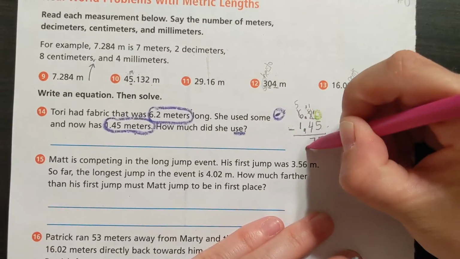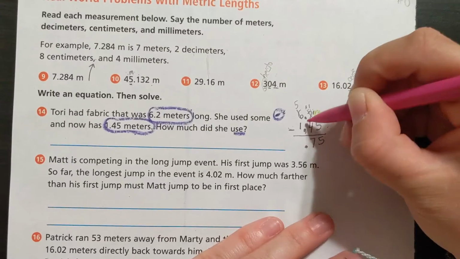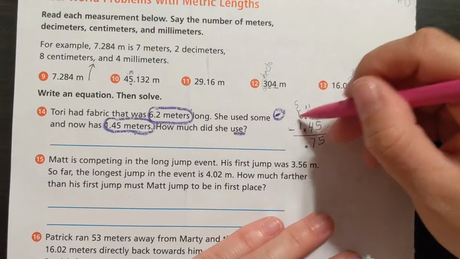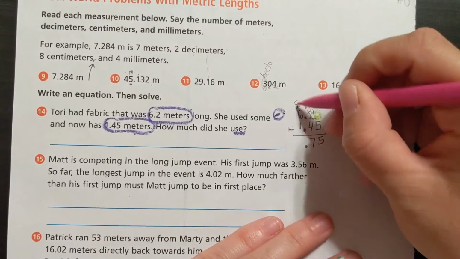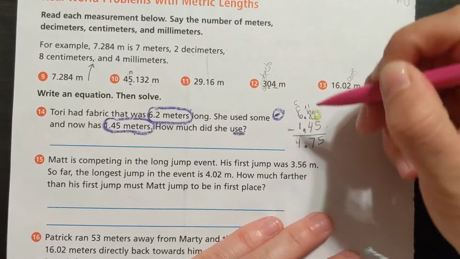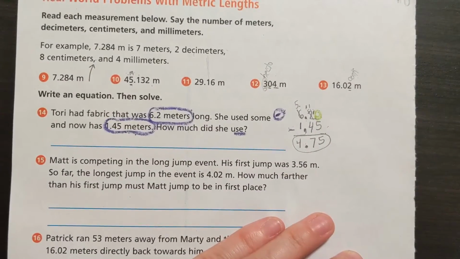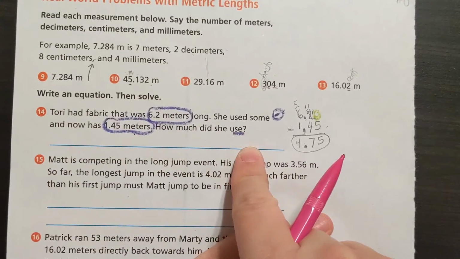Decimal, decimal, decimal. Do you know the button man? He lines the decimals up. So don't be crazy. Stack it all nicely. And 5 minus 1, so I'm in the ones place. 5 minus 1 is 4. That is my final answer, so I circle it. But now I need to put a label on it, which is meters, and put it in a complete sentence.